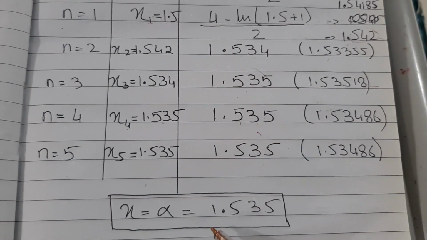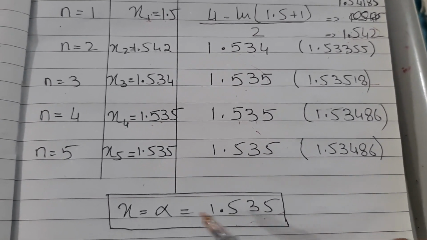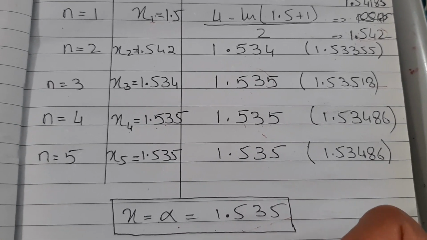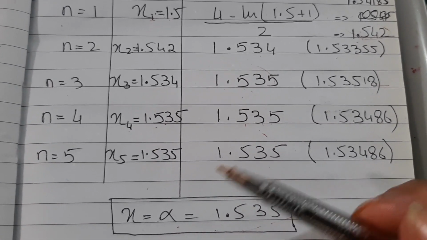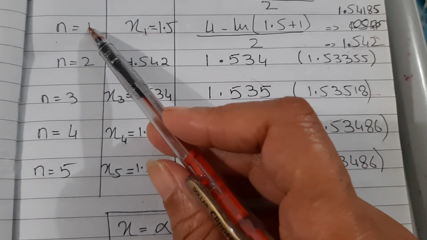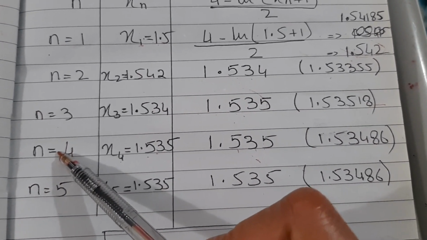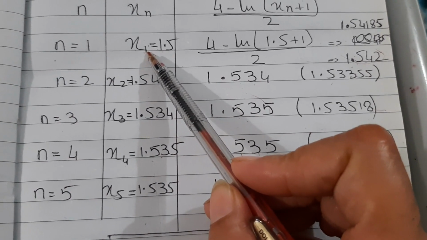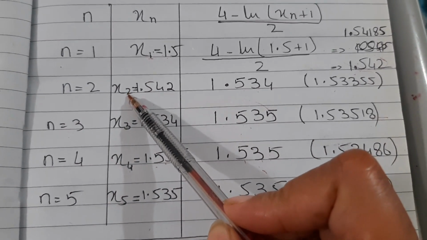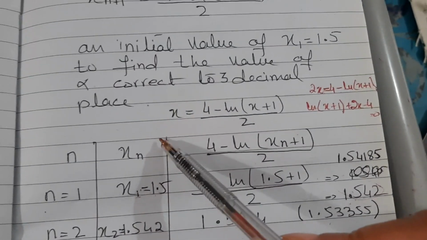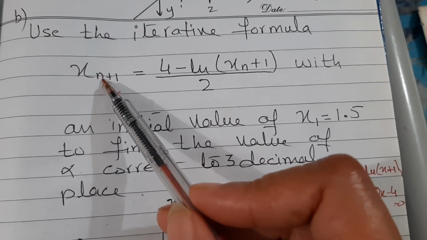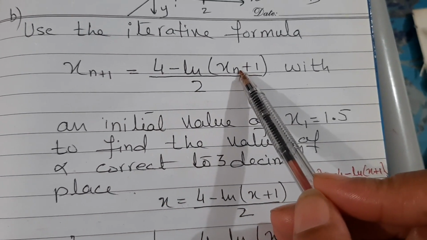So your answer is 1.534, and I'm calling it alpha because this was the name given to the root in the question. This n, you don't need to write it. I have just written it here to explain to you that if I take n as 1, x1 becomes x2. So now you understand what n plus 1 and n mean.